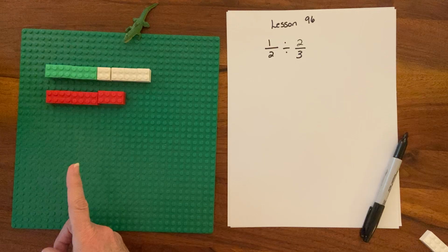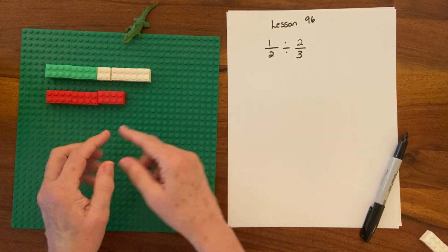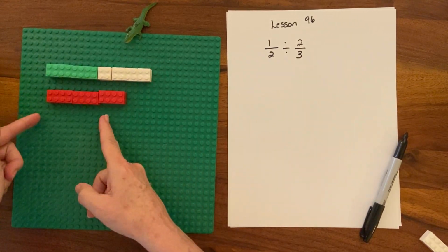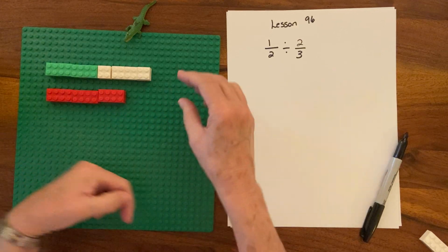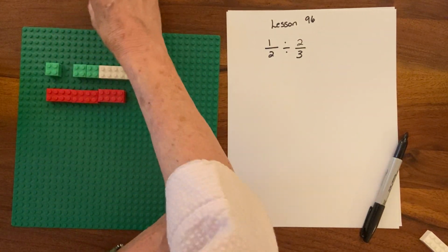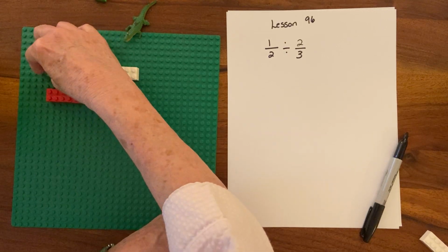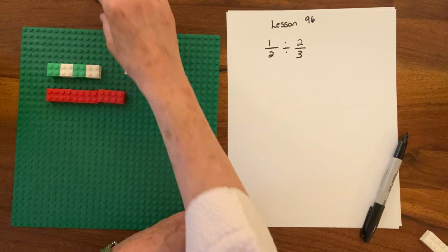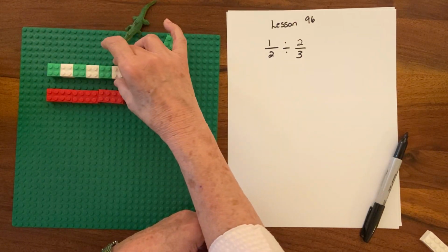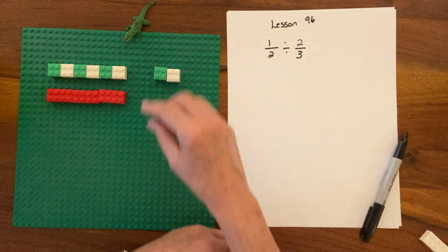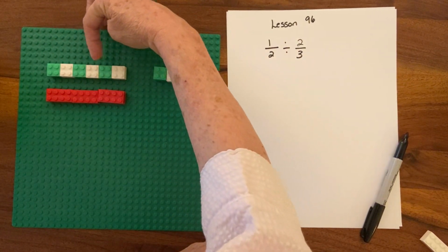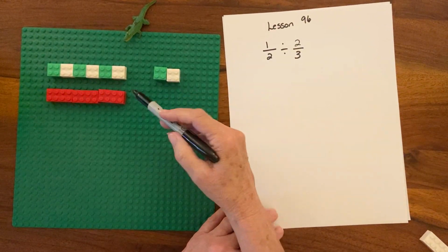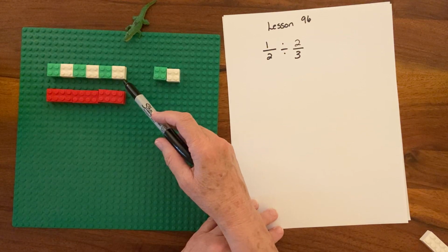So this is a problem. So we've got to say that, oh, not all of that 2/3, that group of 2/3 fits in 1/2. So let's break it into groups of 1/12. Let's see. And see how many fits. Okay, so I've got 2 left over here. So 1, 2, 3, 4, 5, 6. So half, 6/12 of that 2/3 fits in there.